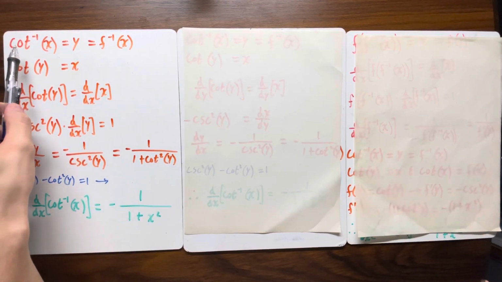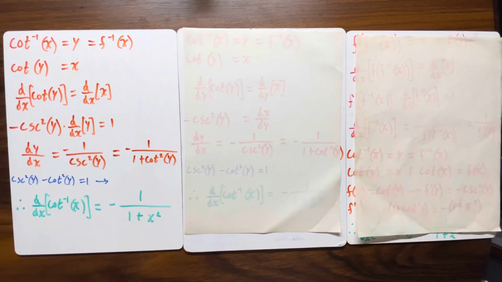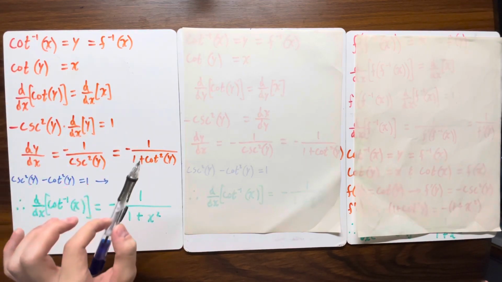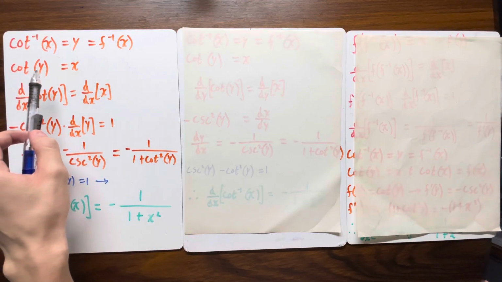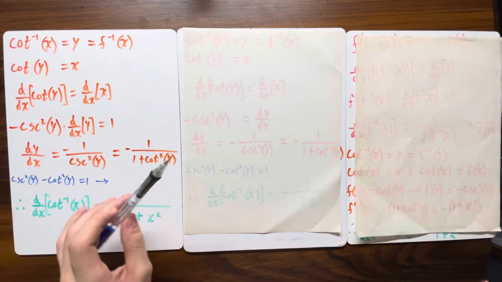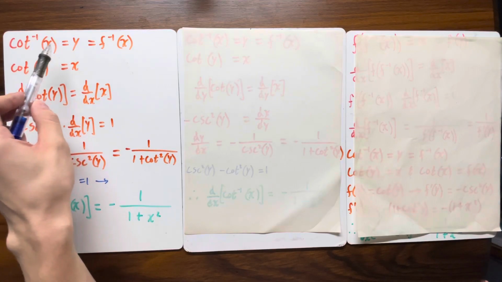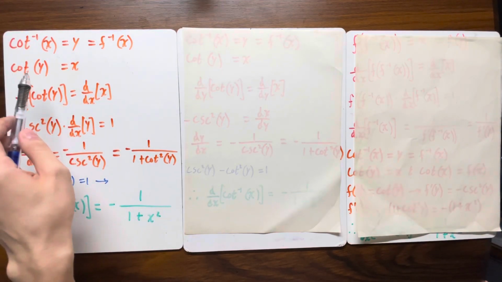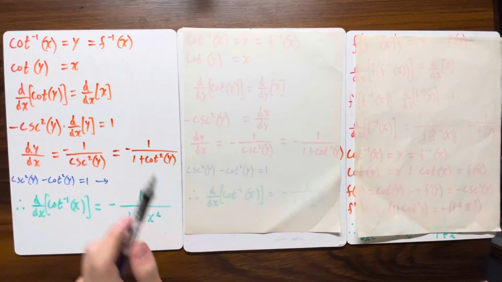To take the derivative of cotangent inverse of x, we can do it like we've done the derivative of all of the other inverse functions of the trigonometric functions. So, taking the derivative of cotangent inverse of x, we can say let that equal y. And solving for x, we get that cotangent y is equal to x, based off swapping the inputs and outputs to get the original function. So get rid of the inverse and swap the inputs and outputs and get this result.